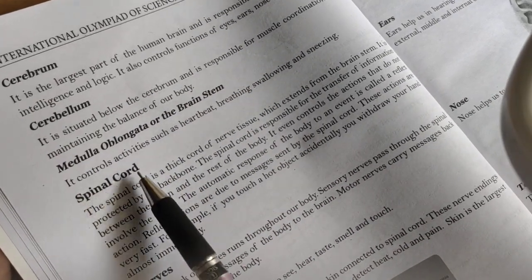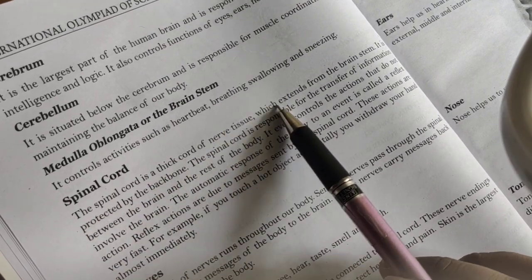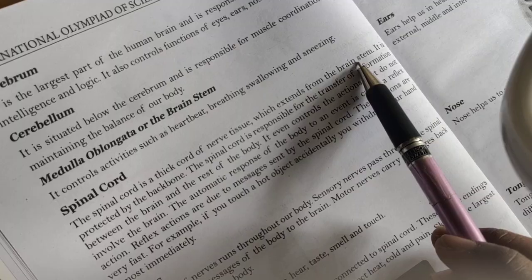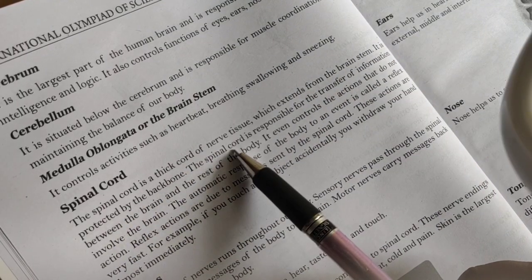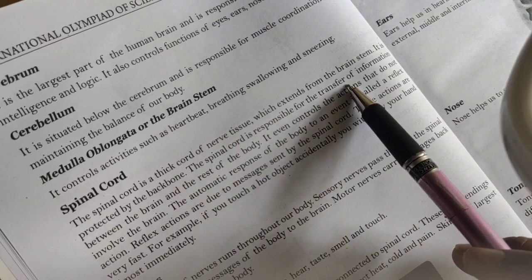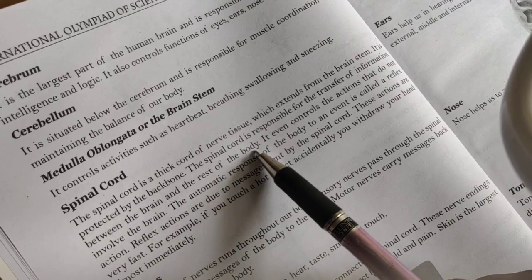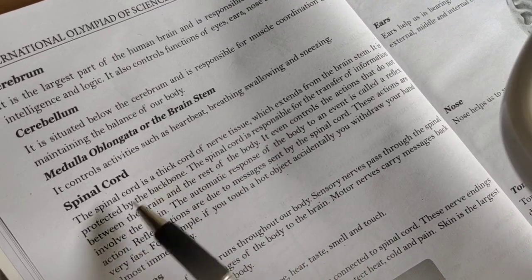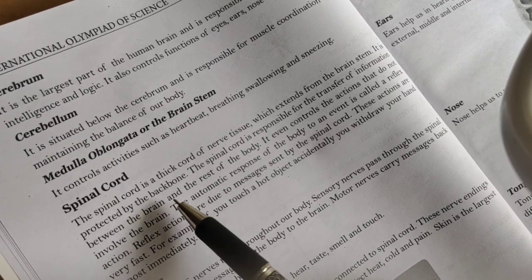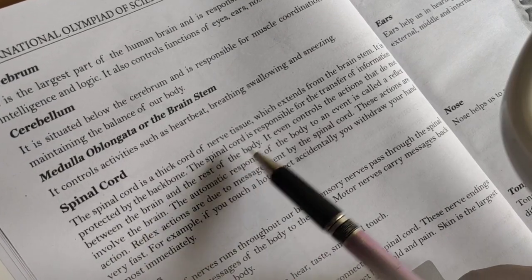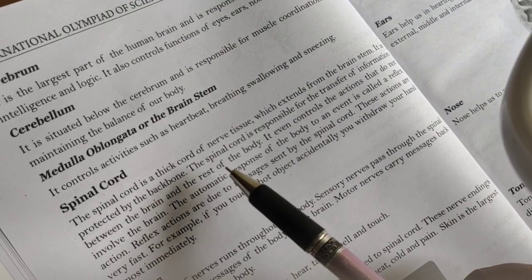Next comes the spinal cord. The spinal cord is a thick cord of nerve tissue which extends from the brain stem. It is protected by the backbone. The spinal cord is responsible for the transfer of information between the brain and the rest of the body. It even controls actions that do not involve the brain.